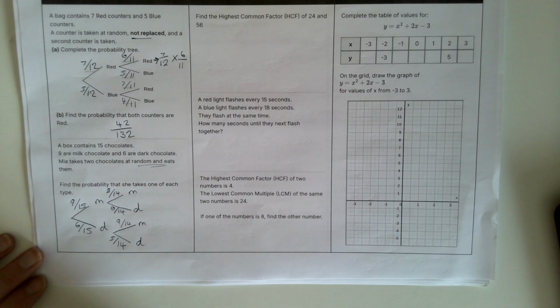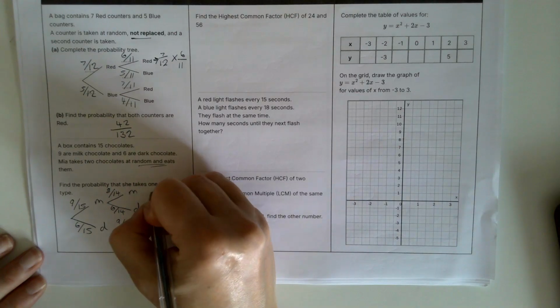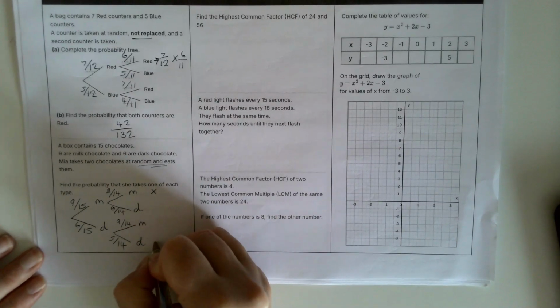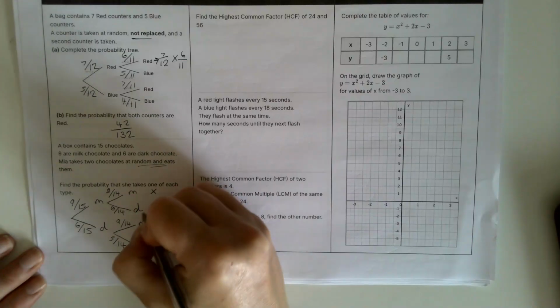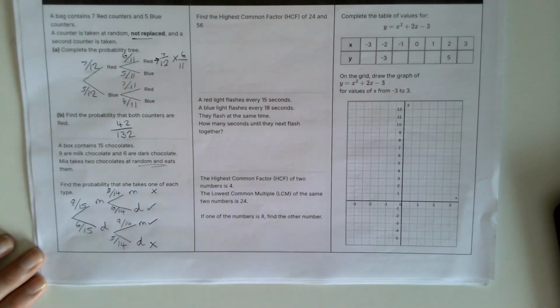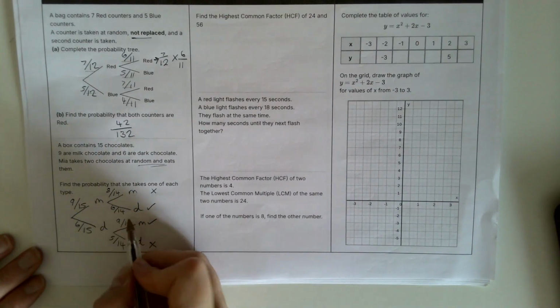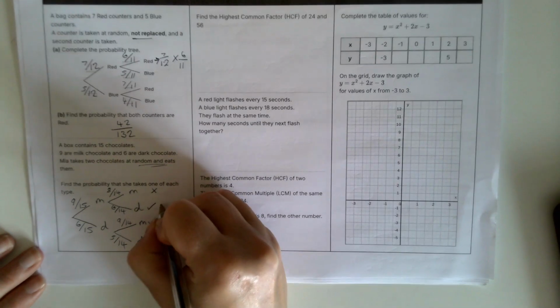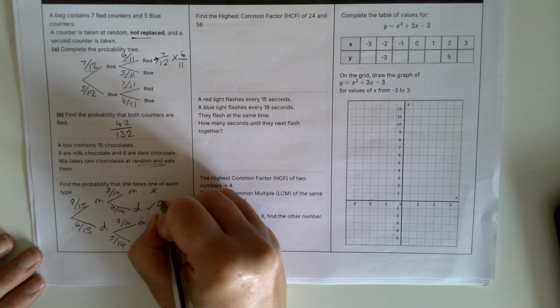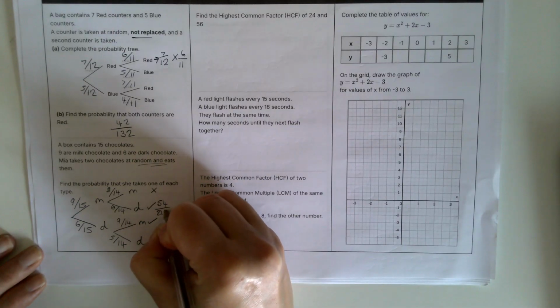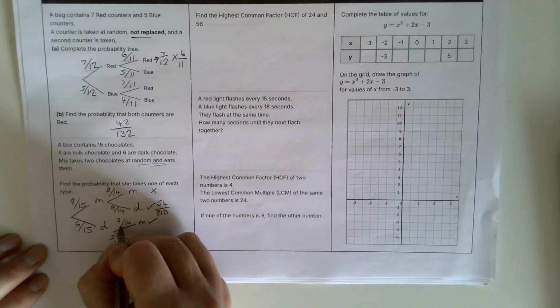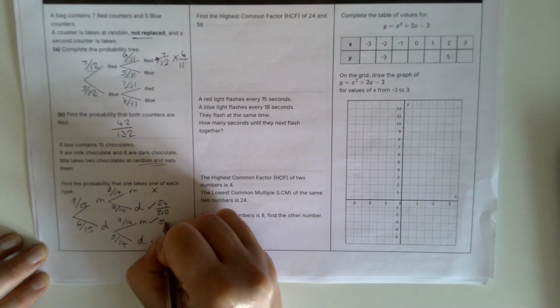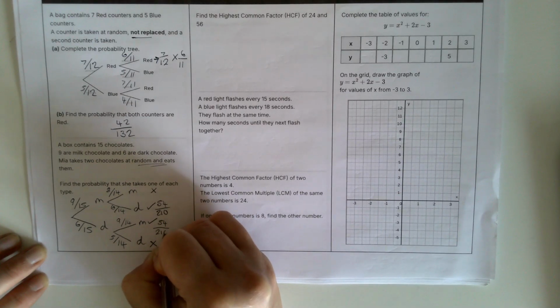Right, probability that she takes 1 of each. Not milk followed by milk, not dark chocolate followed by dark chocolate. It's this one. These are going to give you 1 of each. So you times across your branches. So 9 times 6, so that's going to be 54. And then 15 times 14 is 210. This one, 6 times 9 is also 54 out of 210.